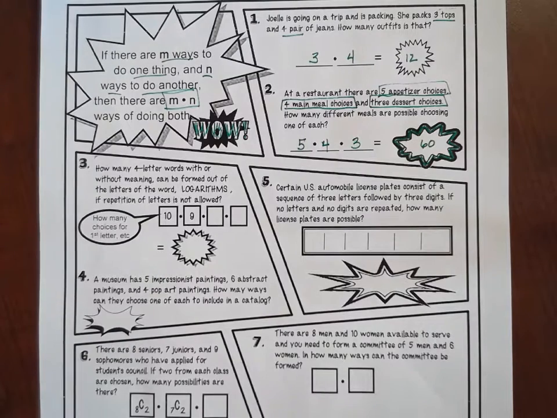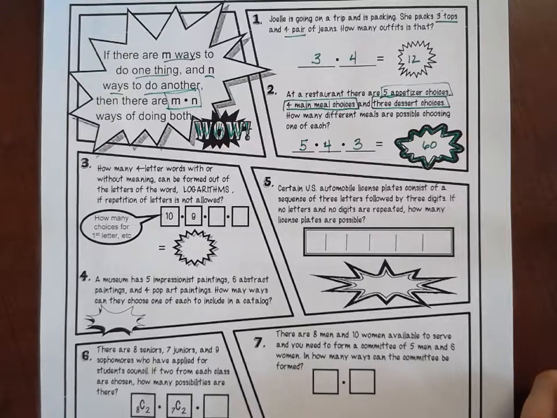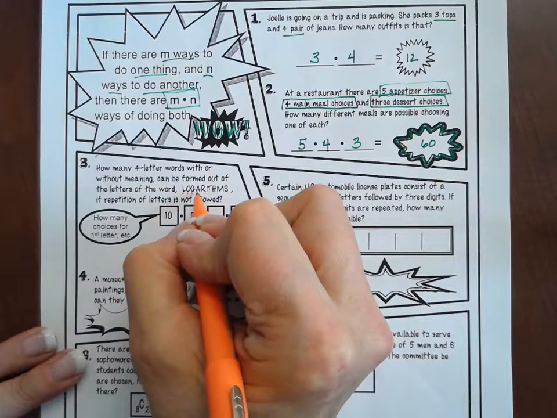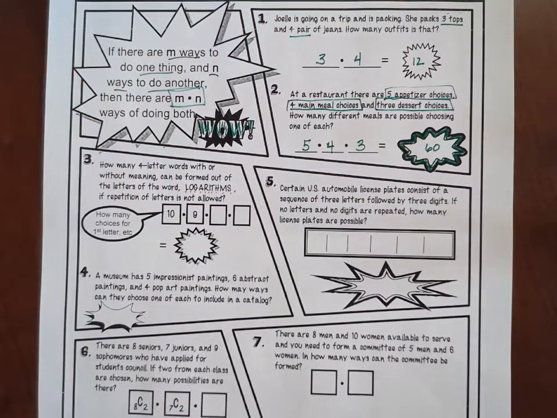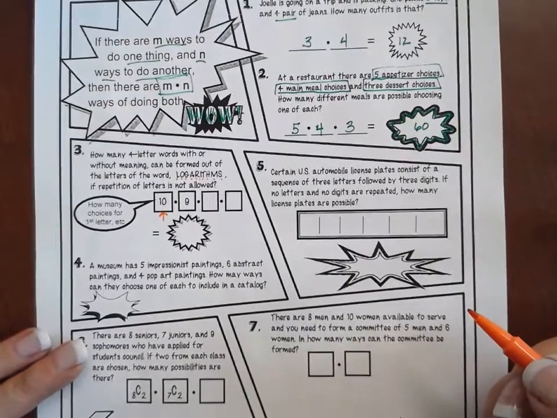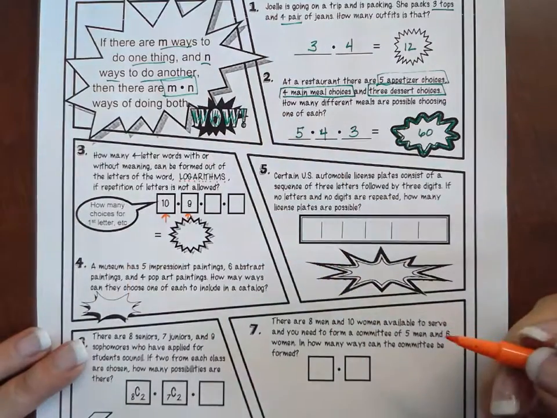I have 4-letter words, with or without meaning, that I'm going to form out of the letters of the word logarithm. I cannot repeat my letters. So I have 1, 2, 3, 4, 5, 6, 7, 8, 9, 10 letter choices. Agreed? Yes. My first word position, I have 10 choices. The second one, I'm going to have 9.